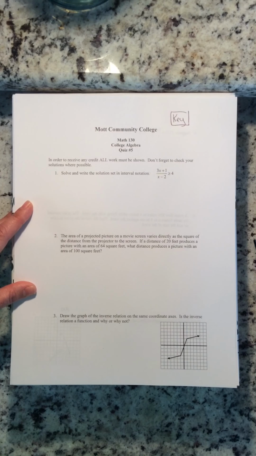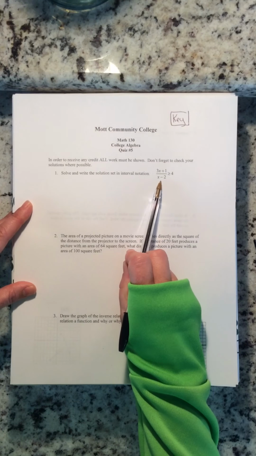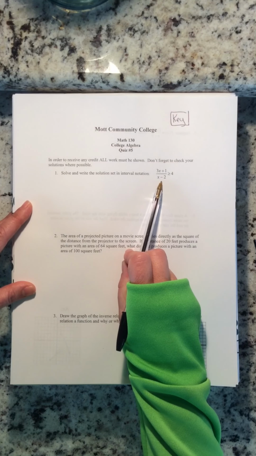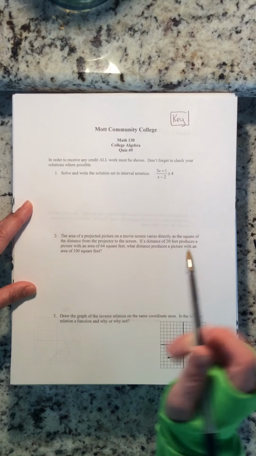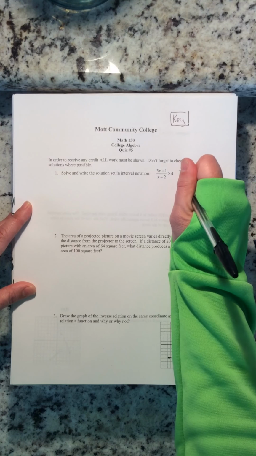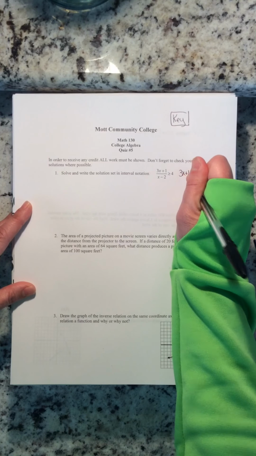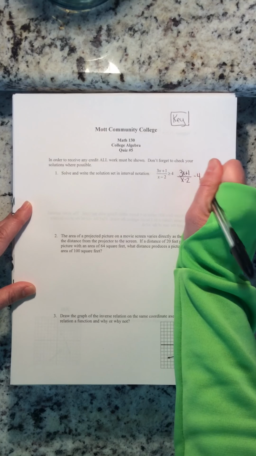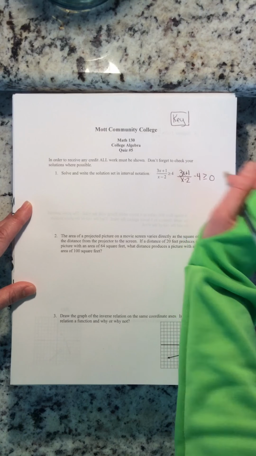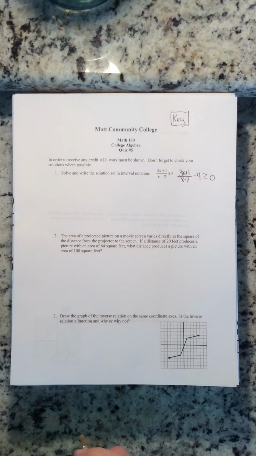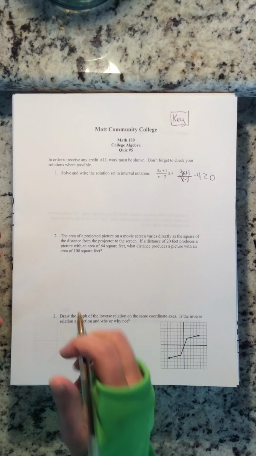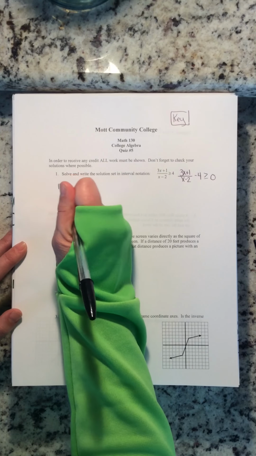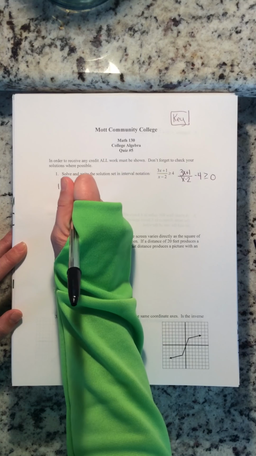Remember, when you're solving a nonlinear inequality, the first thing you wanted to do was make sure that it was set equal to 0. So let's get started by subtracting 4 from both sides so that we now have 0 on the right. Now we want to go through that 3-step process. Step 1 was to find the zeros.